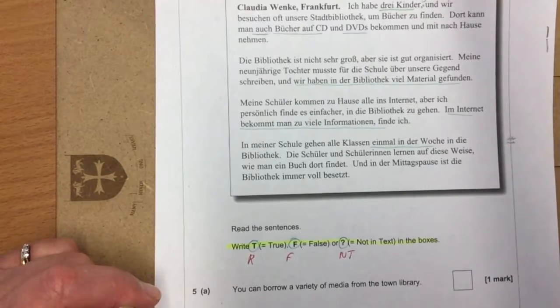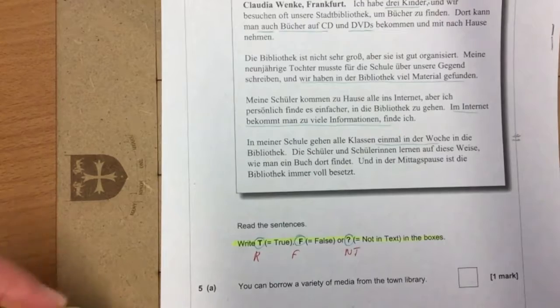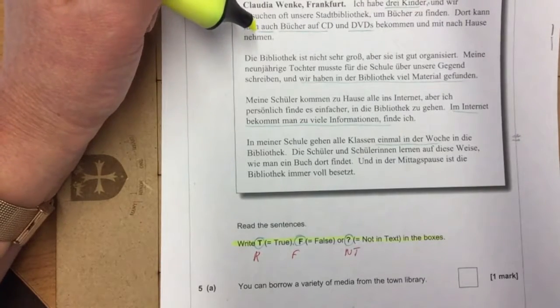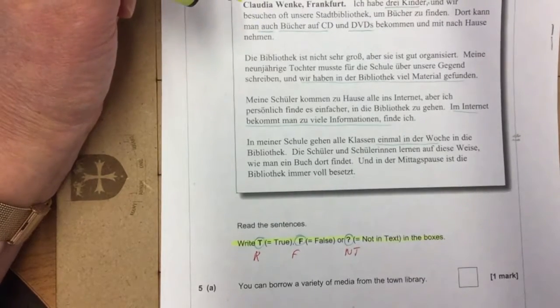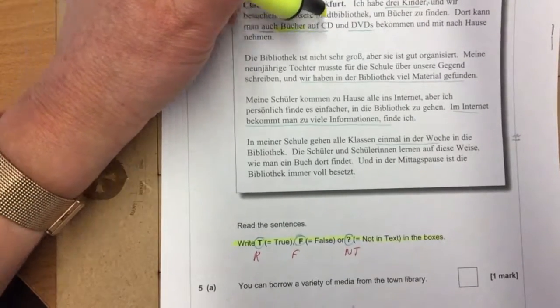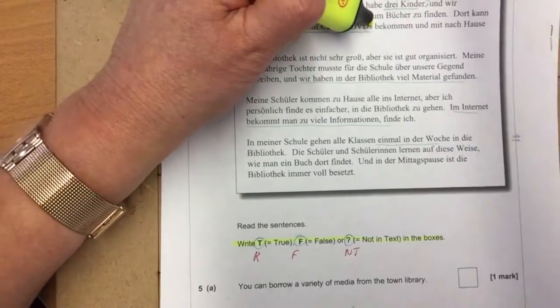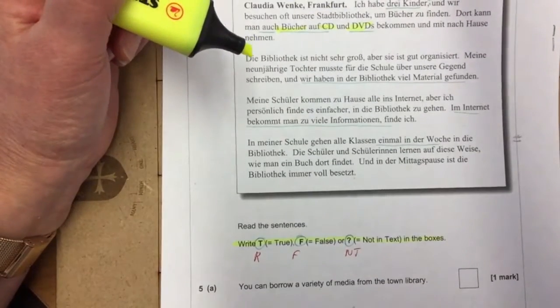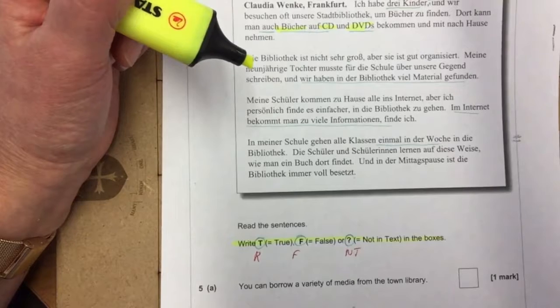5A, you can borrow a variety of media from the town library. If you read the first paragraph there, a variety of media, okay, so we're looking for books and something else. And you can see there you've got CDs, you've got DVDs as well. So the answer there would be true.